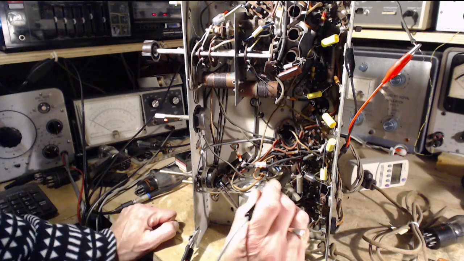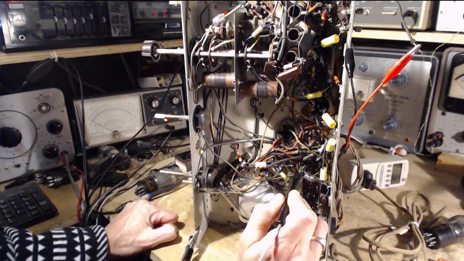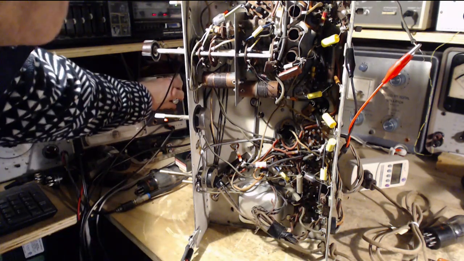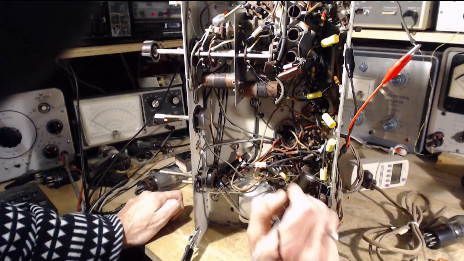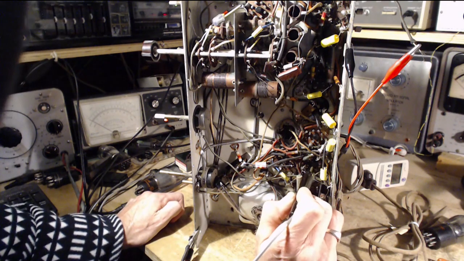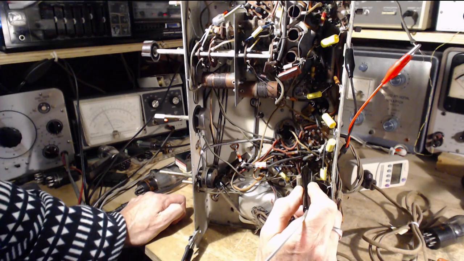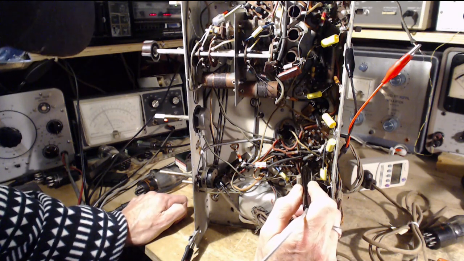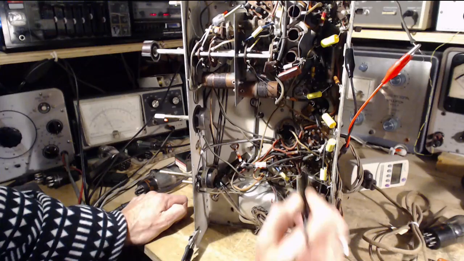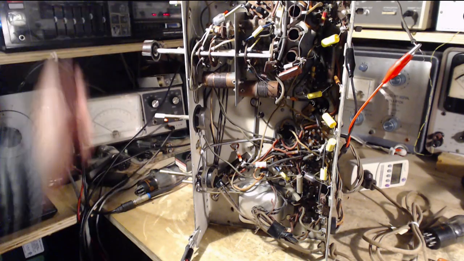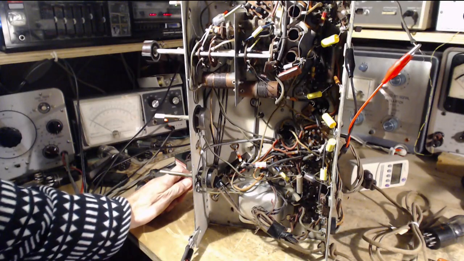And the actual plate voltage over 150. Now we're on restricted power again. Okay, think of what you're doing. So the plate is coming in at just over 150. Okay, we'll give it full power. Lots more volume.